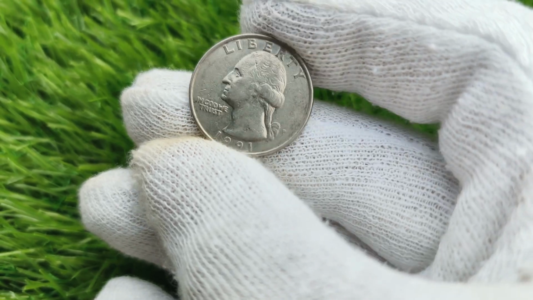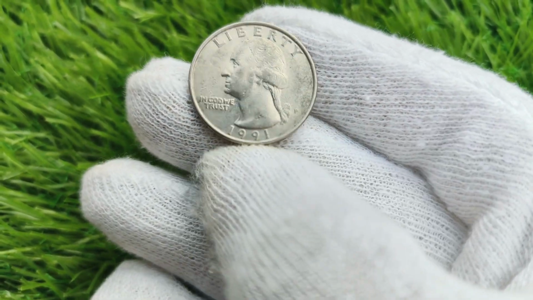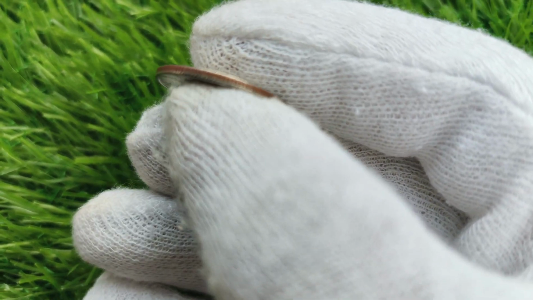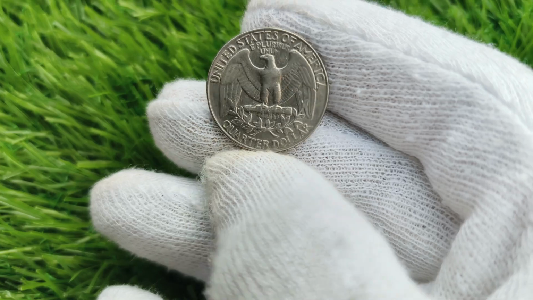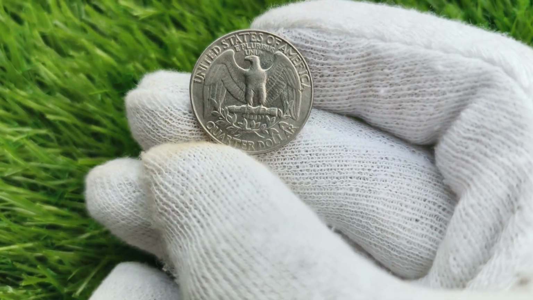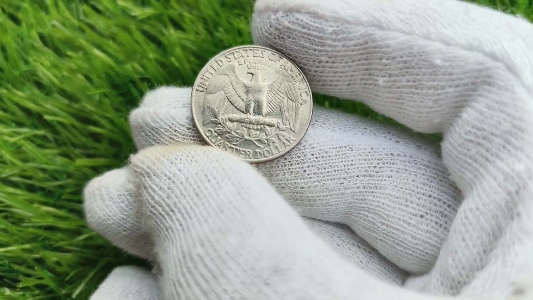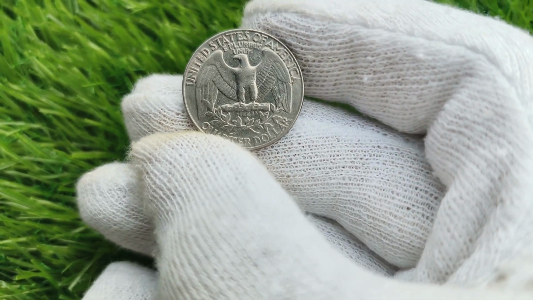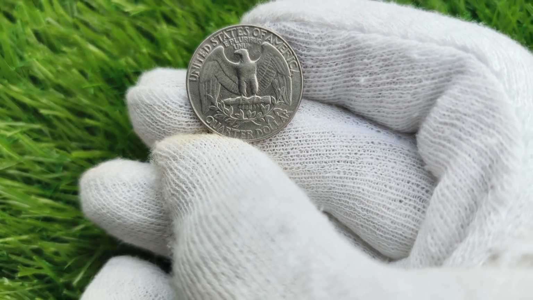In the press, each planchet is struck with tremendous pressure by engraved dies, imprinting the obverse and reverse designs onto the metal. For the Washington Quarter, this includes the familiar portrait of George Washington on the obverse and the eagle on the reverse for coins minted in 1991. After striking, the quarters are checked for quality, packaged, and shipped for circulation.